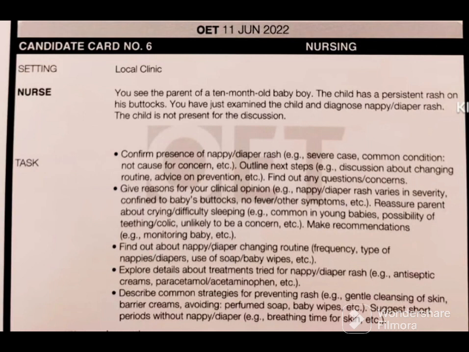You can see the first task: confirm presence of nappy or diaper rash. Example, it's a severe case, common condition, not cause for concern, etc. Outline next step, discussion about changing routine, advice on prevention, etc., and find out any questions or concerns. So what we are going to do here, the conversation has already started.